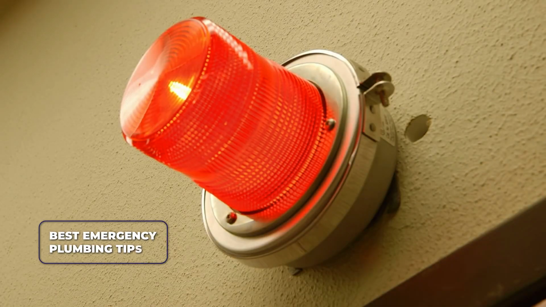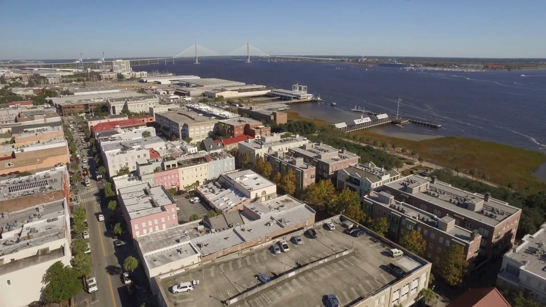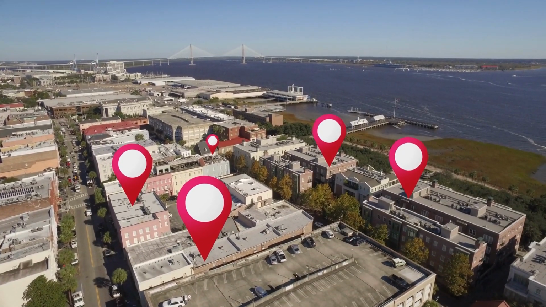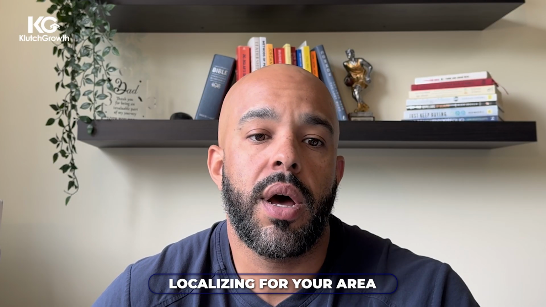So the first one we could think of is best emergency plumbing tips for, and then you put your city in there, homeowners. Right? So what you're doing is you're really localizing for your service area and wherever you're trying to showcase your service to have people reach out to you, right? And that's going to be helpful not only for Google, but also for potential clients that are seeing your content and realize that you are in their area and you can help them if they need help.